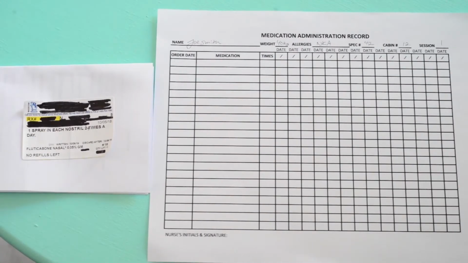So now we're going to talk about our MAR, our medication administration record. So this is where we document all of the non-insulin medications that our campers take. So during intake, we'll take all of their medications and the intake nurse will fill these out for you. So when you see them as a cabin nurse for the first time, this will already be filled out. But let's fill it out together anyway.